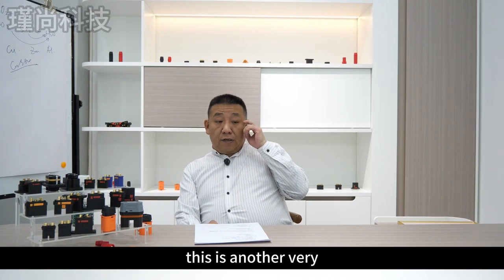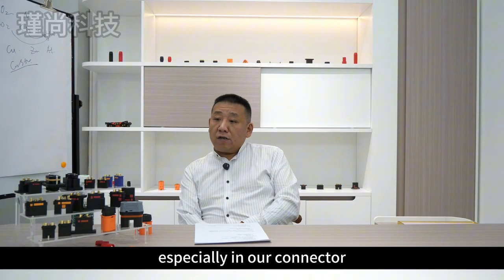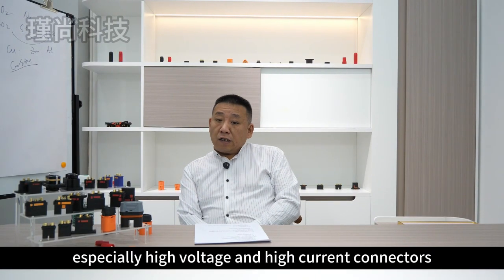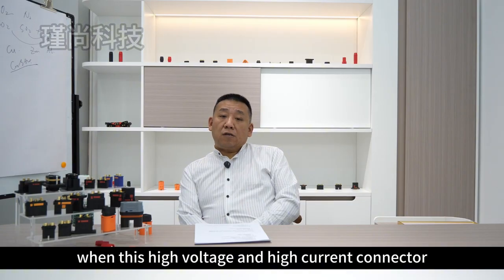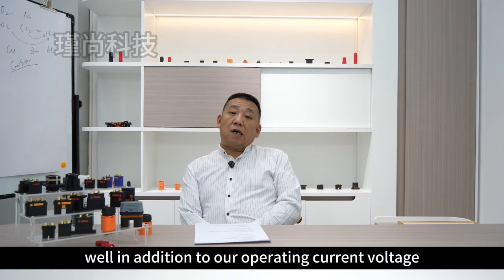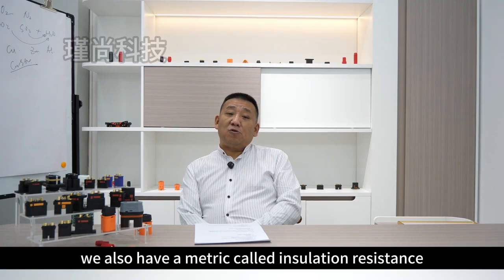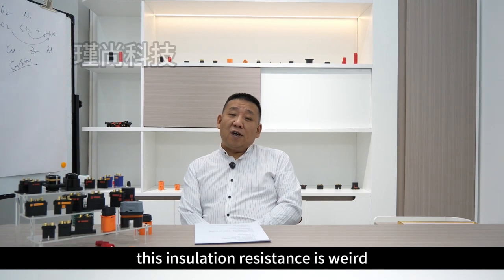This is another very interesting phenomenon, especially in our connectors. In applications of connectors, especially high voltage and high current connectors, our customers usually look at an electrical safety indicator. In addition to the operating current, voltage, and contact resistance, we also have a metric called insulation resistance.